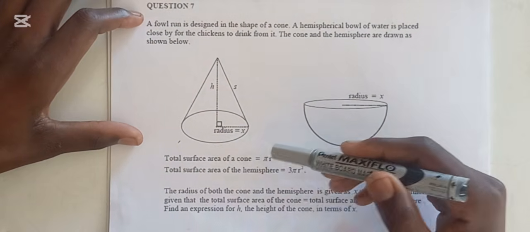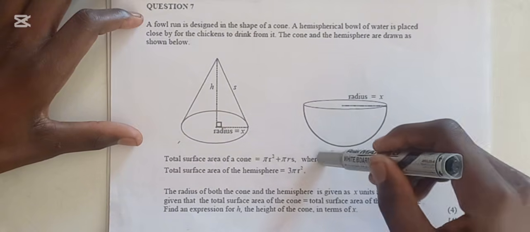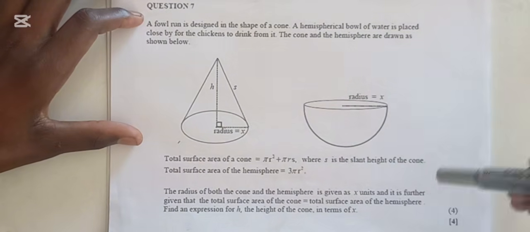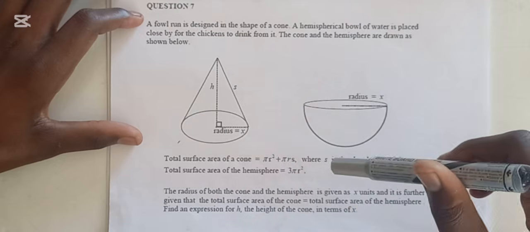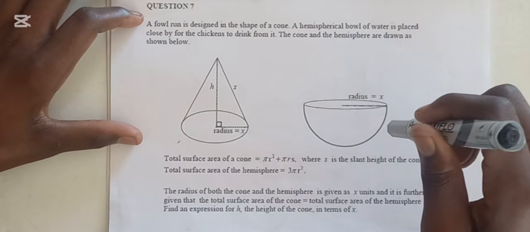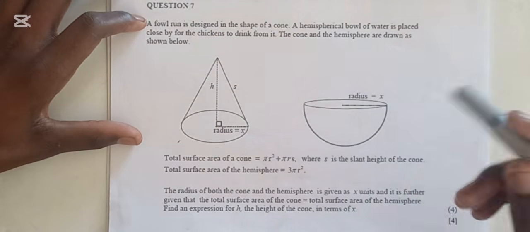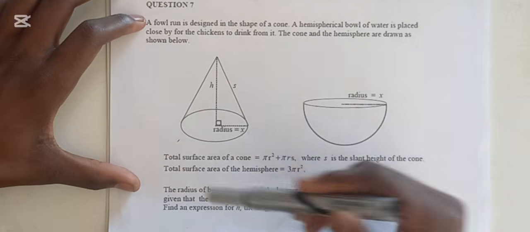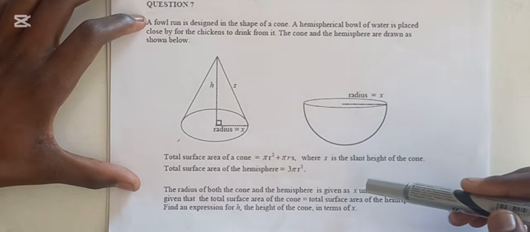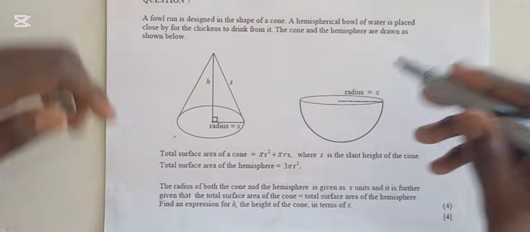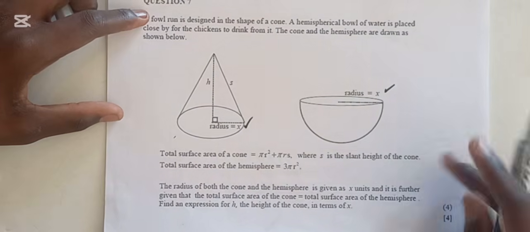Then they say the total surface area of a cone is this, where S is the slant height. We know that. They say the total surface area of the hemisphere is 3 pi r squared. So they give us the total surface area of what? Of the hemisphere there. The radius of both cone and the hemisphere is given as x. So here is given as x, and also here is given as x.